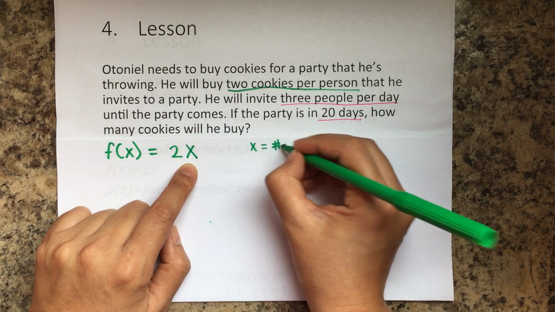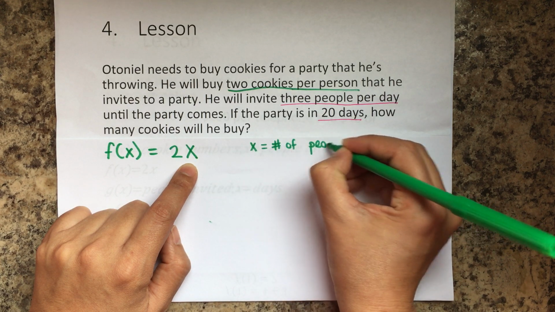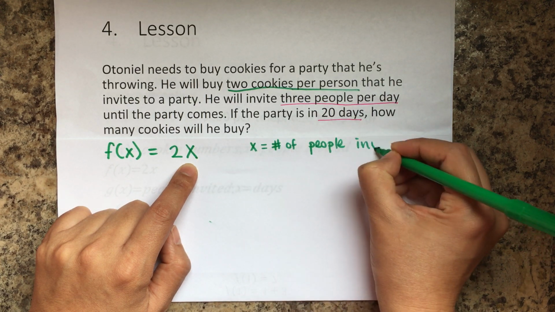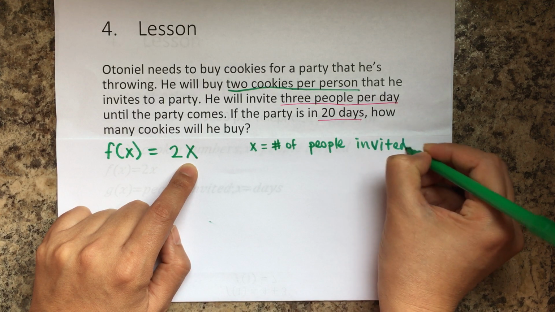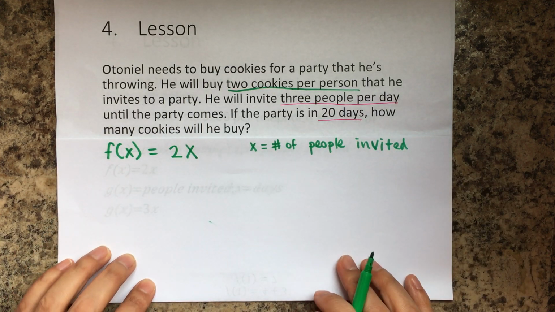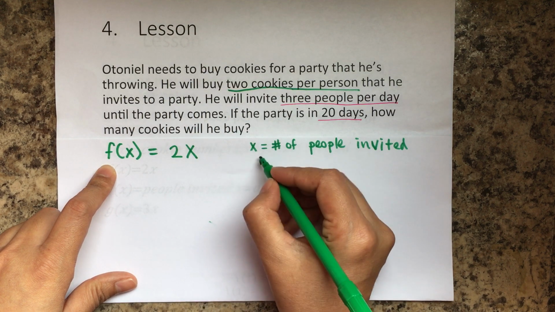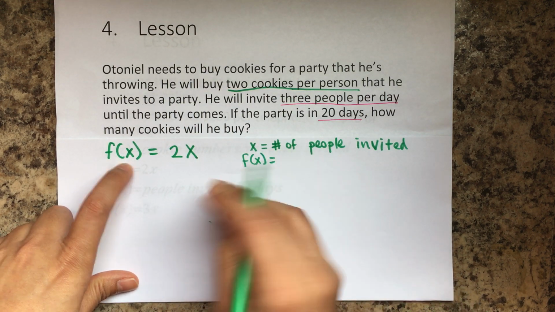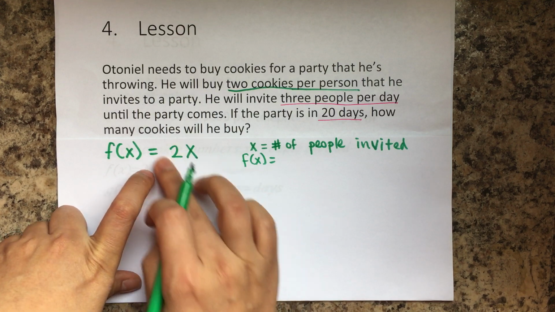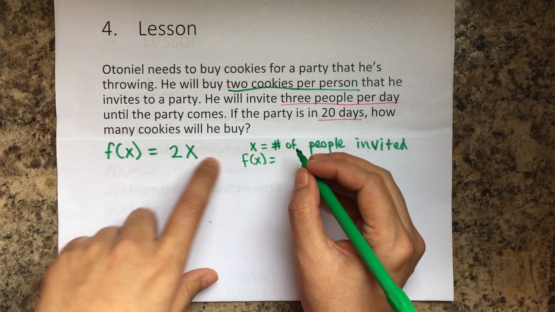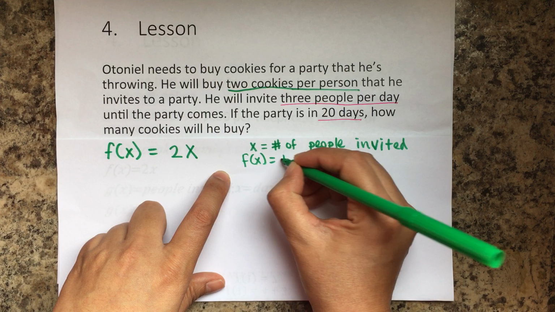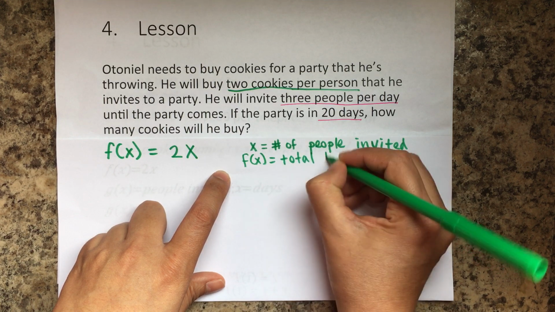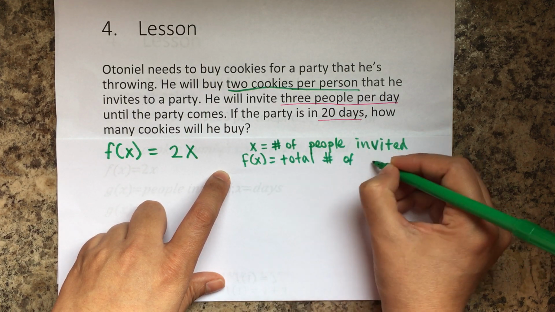And f of x, if it's 2 cookies per person, represents the total number of cookies.